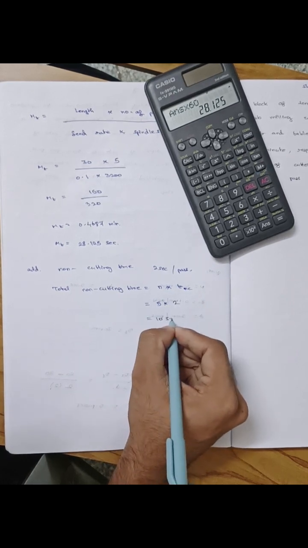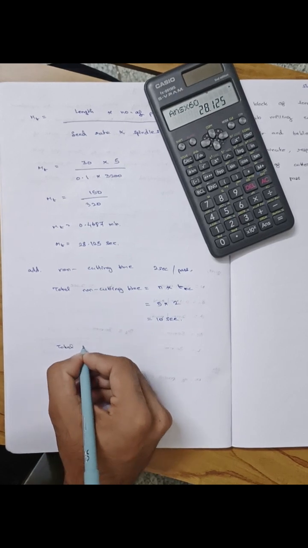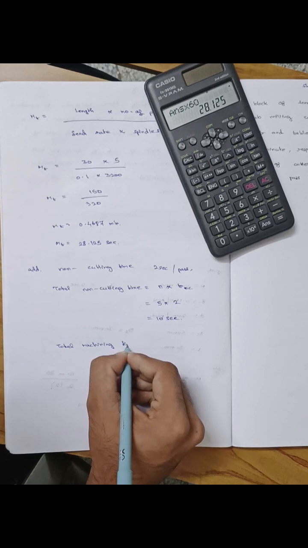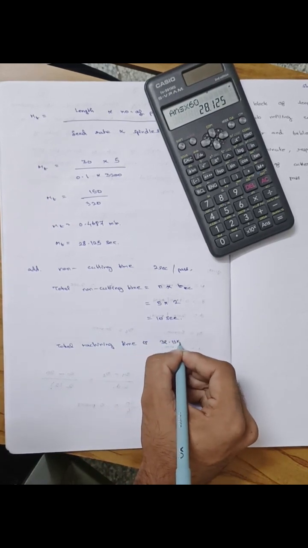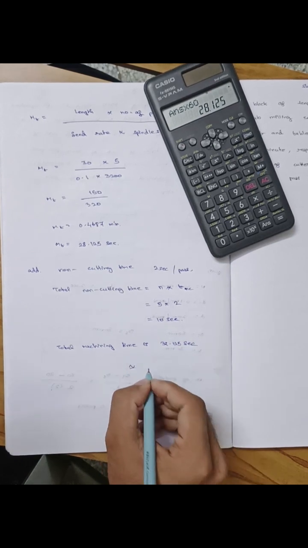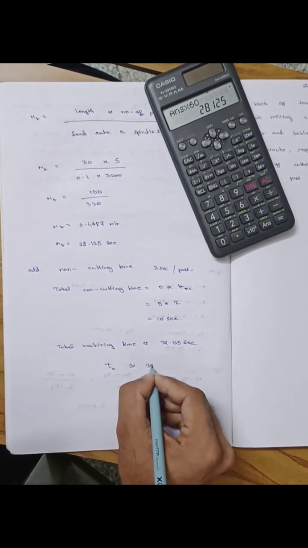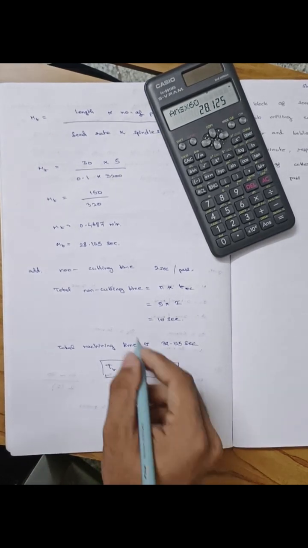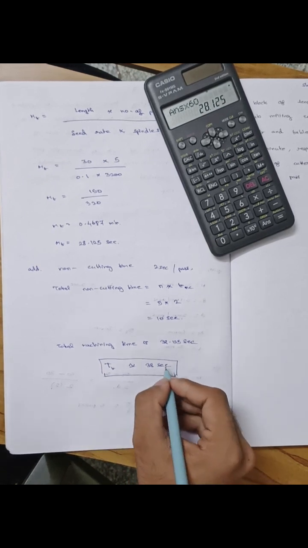The total machining time is 38.125 seconds, which is approximately 38 seconds. For this turning operation we require 38 seconds of machining time to complete this process.